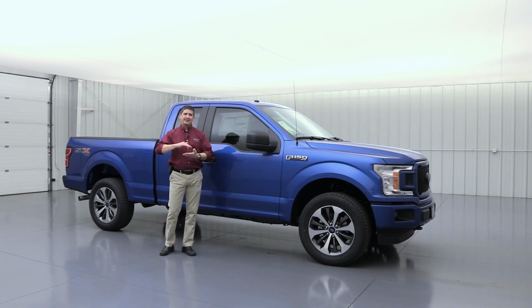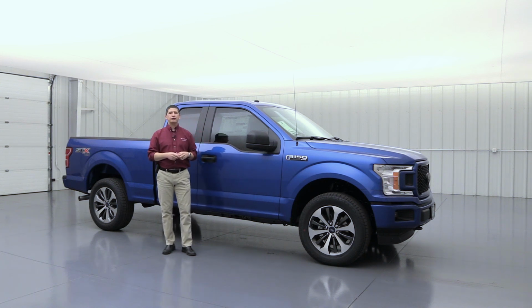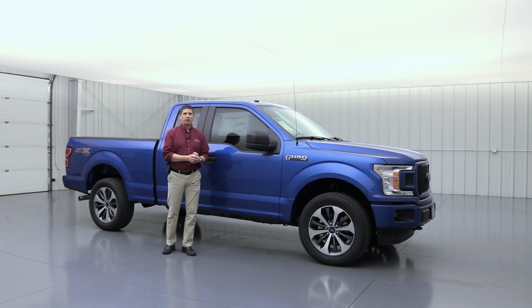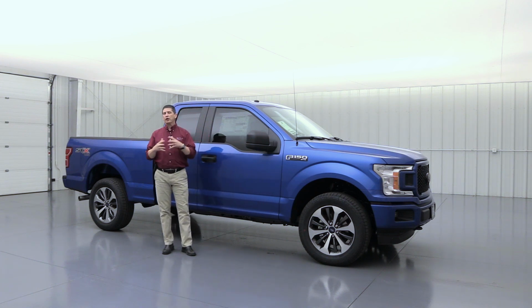So let's go ahead and break this down. We're going to talk about each of the different trims, some of the basics, exterior appearances, interior features. What level do you get the leather seats? Where can I get the super cab? If I want a regular cab, what trim levels am I dedicated to? So we're going to cover all that in this video. So let's get started.